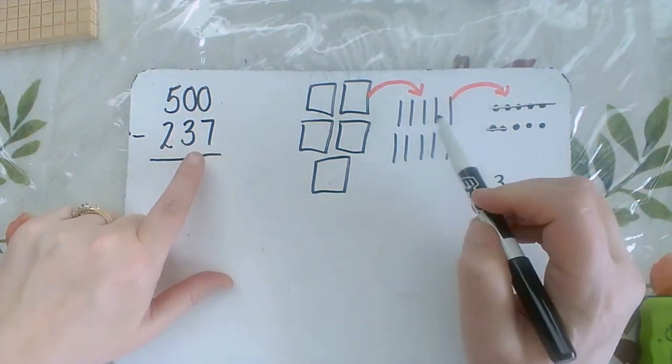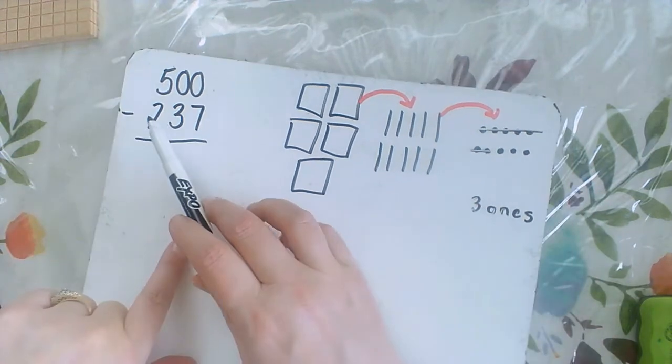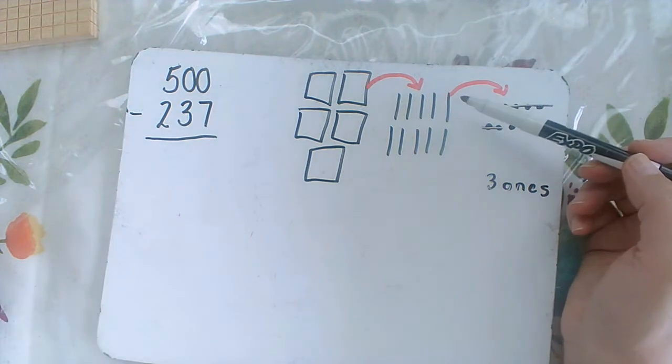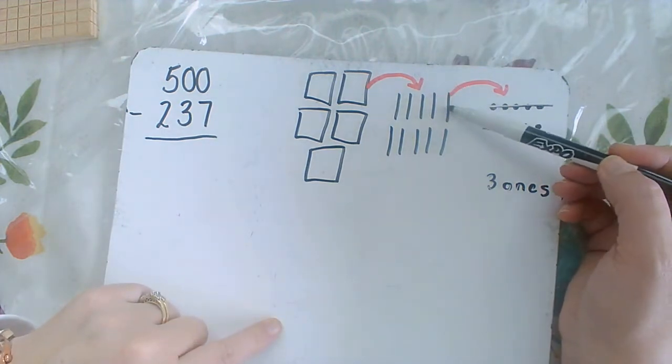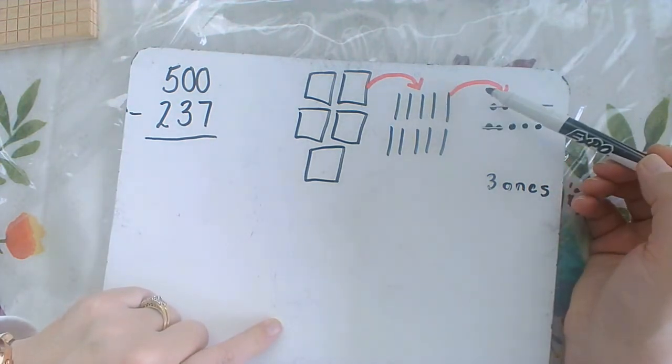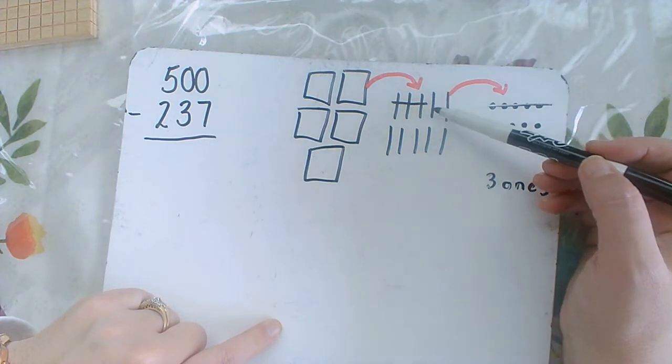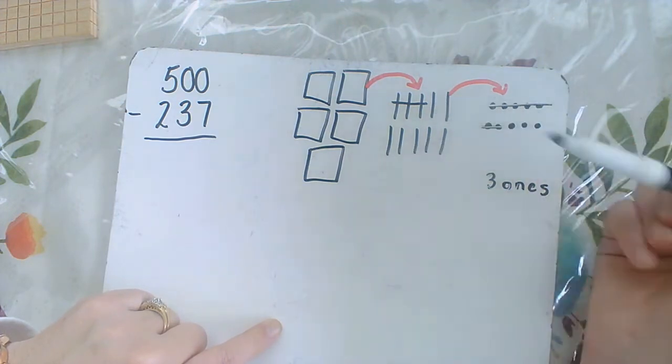And then I'm going to go over to my 10s, and I need to take 3 10s away, 30. And so this one's already gone, right? But I'm going to take 3 more. So let's just take the first 3. And so that leaves me with 5 and 6.